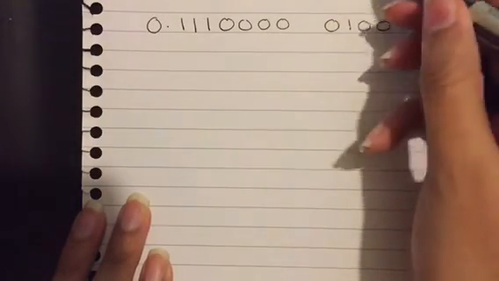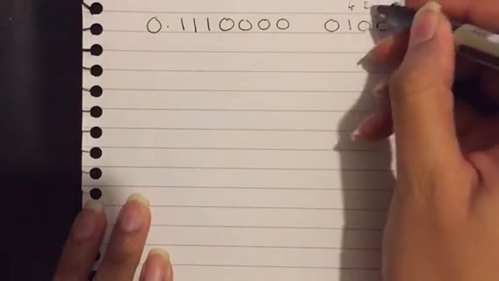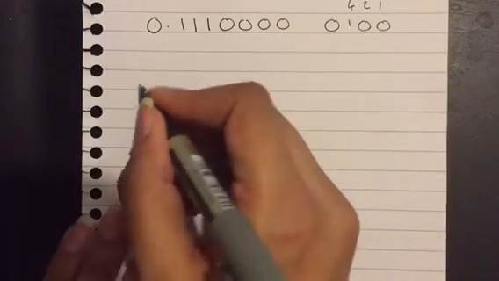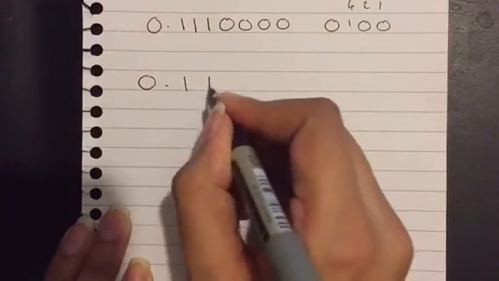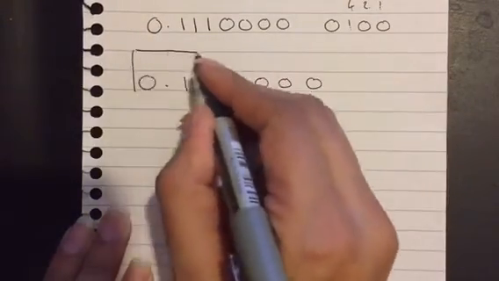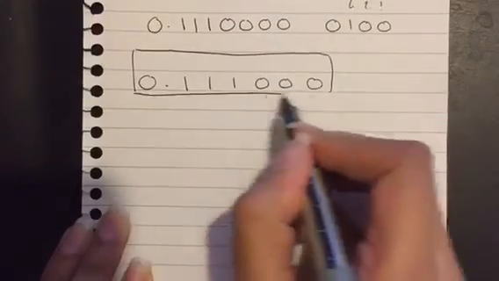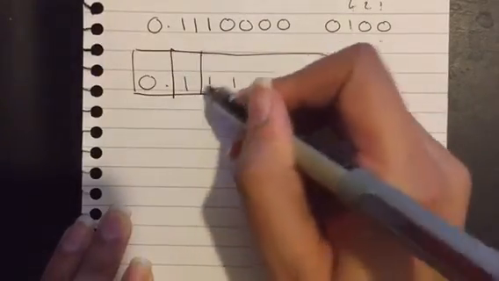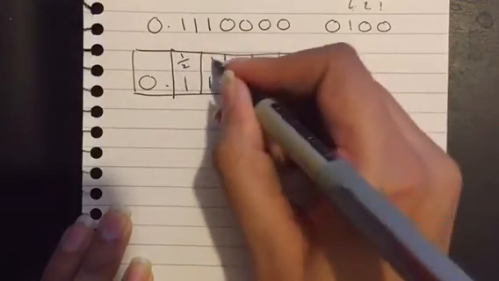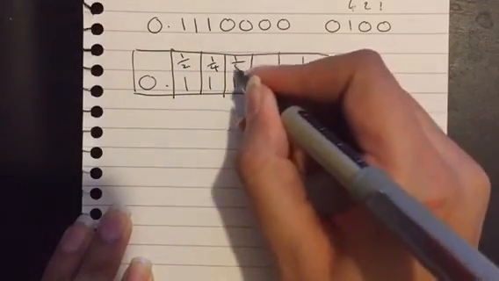So we know that we've got 4, 2, 1, so we know that it's to the power of 4. And let's just move this number here. Got a half, a quarter, an 8.